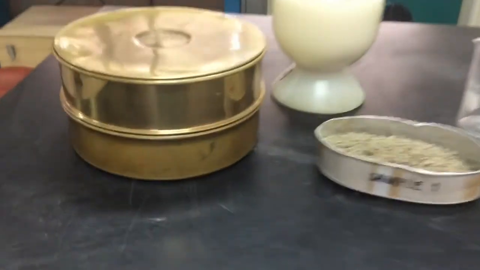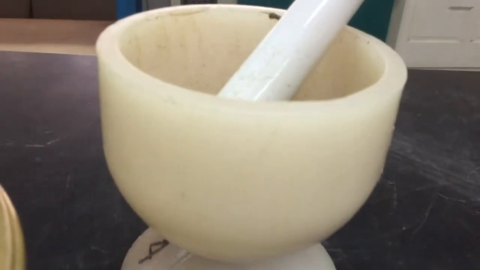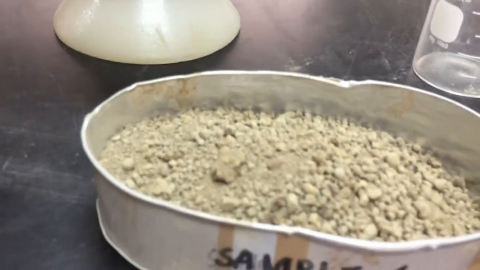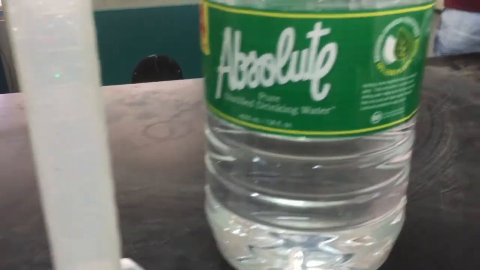The last experiment is the determination of the soil's porosity. The materials needed are the following: sieve number 200 with pan, mortar and pestle, air-dried soil, beaker, graduated cylinder, and distilled water.